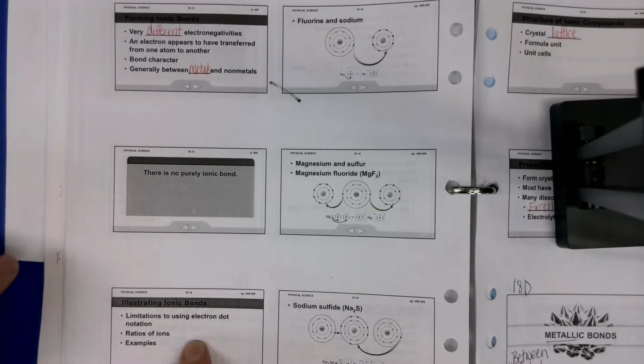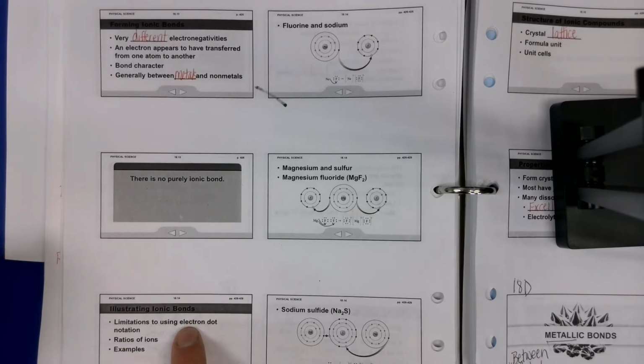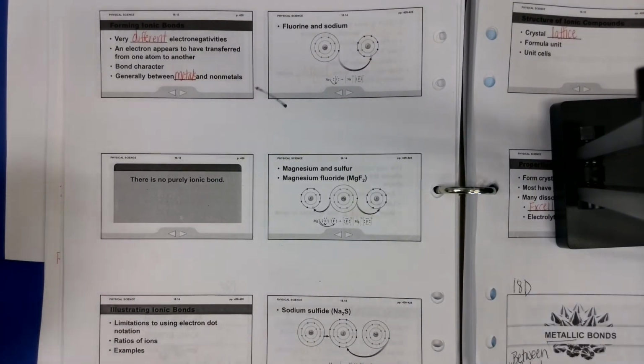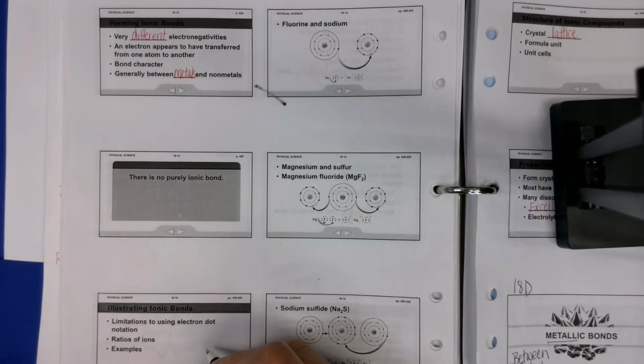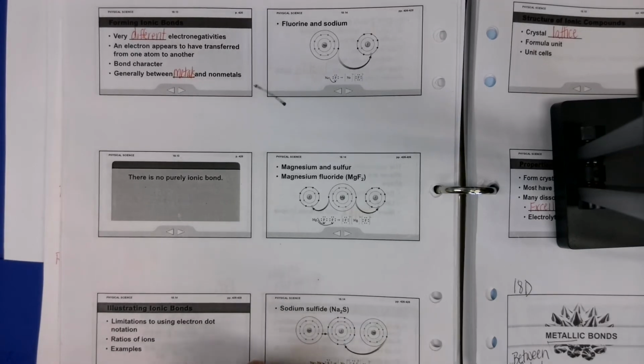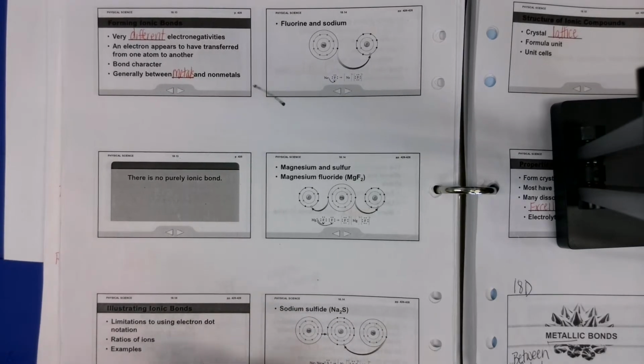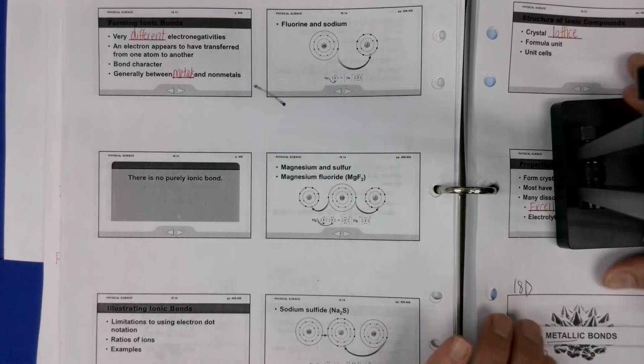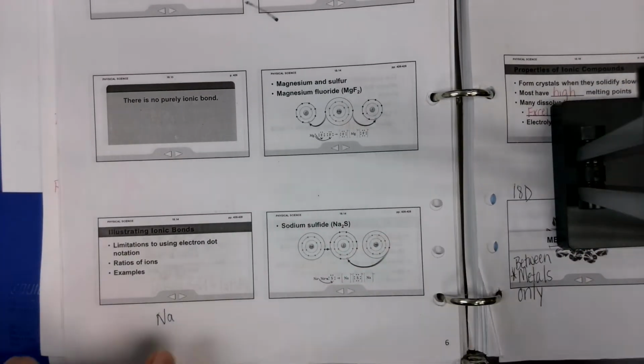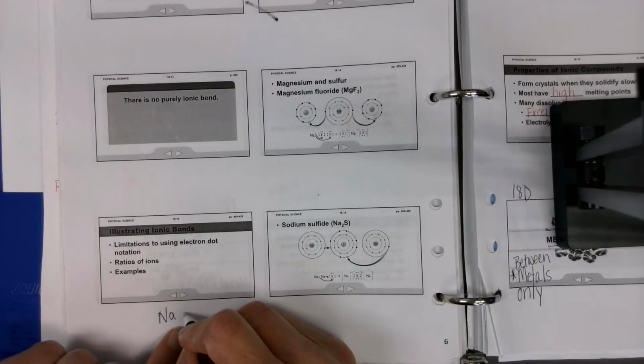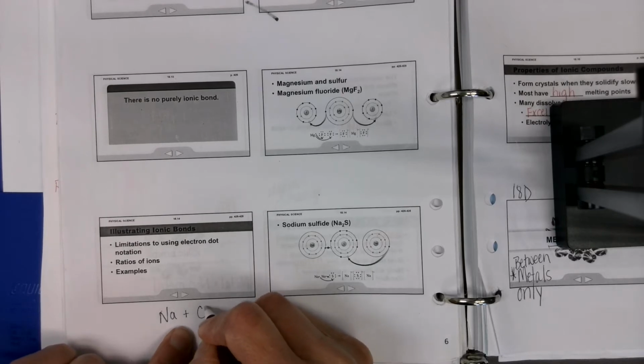Okay, I want to look at the concept of ionic bonds and what we would see as a limitation for using our electron dot notation. Remember, electron dot notation shows an element with its valence electrons around the outside, like sodium bonding with chlorine.